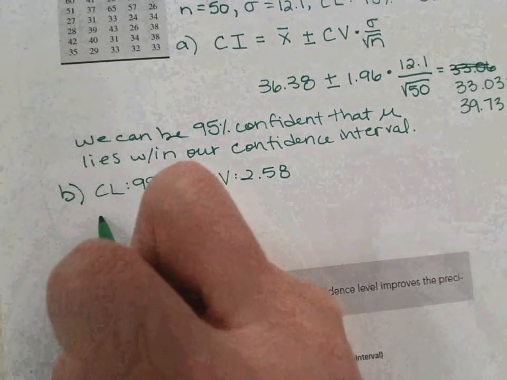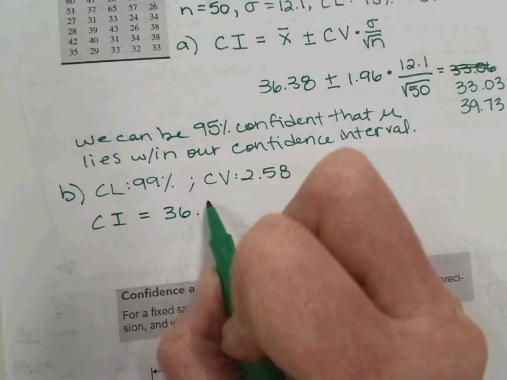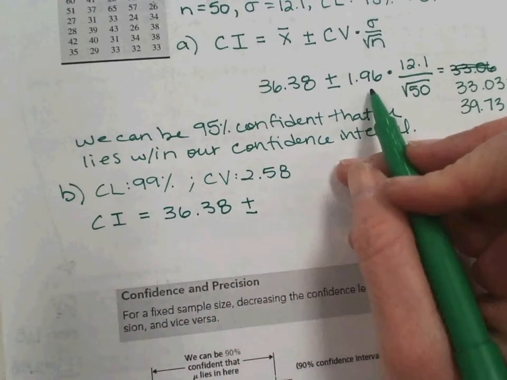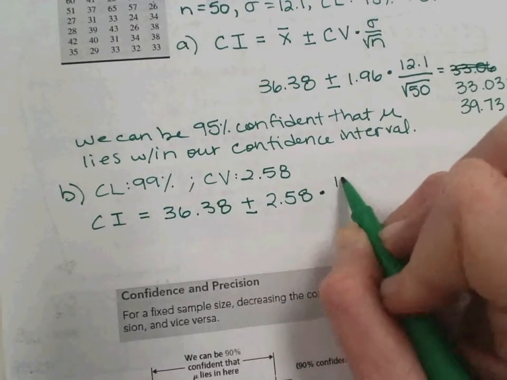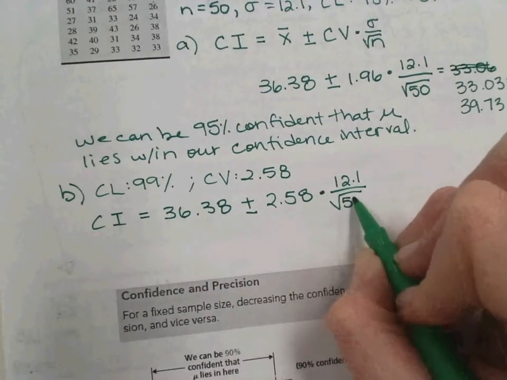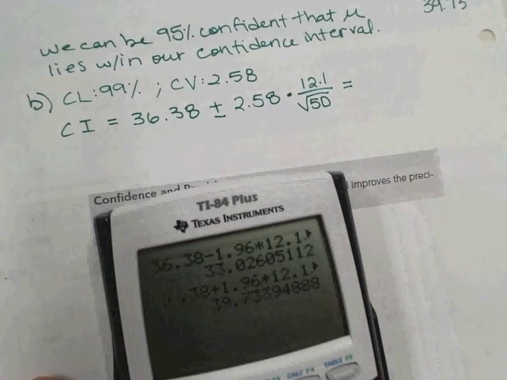So now we just repeat what we did in part A, right? Our confidence interval is same mean. Only thing changing here is our critical value from 1.96 to 2.58. Same population standard deviation, same sample size.